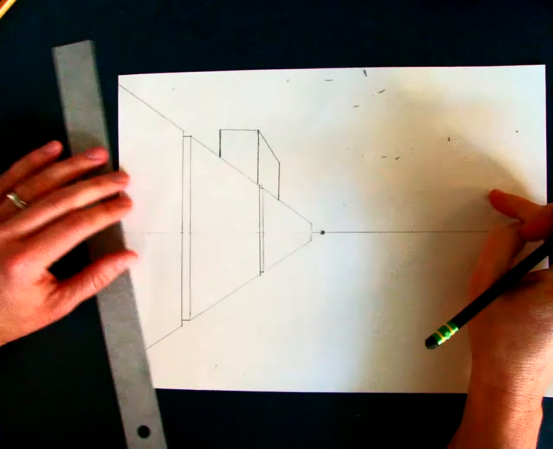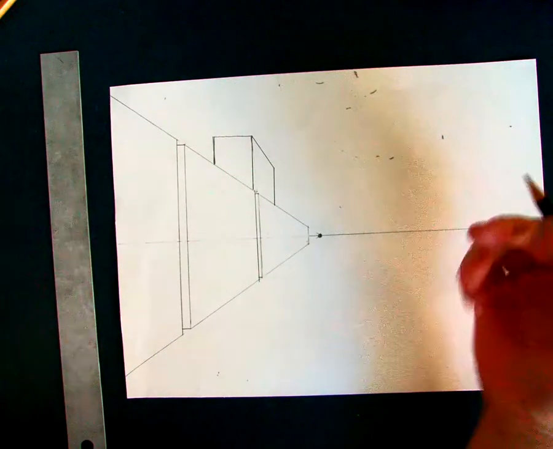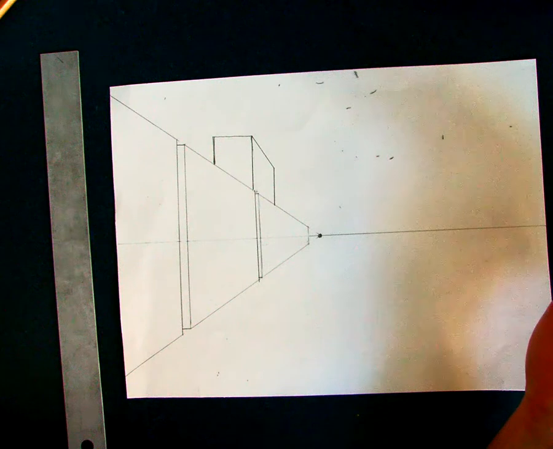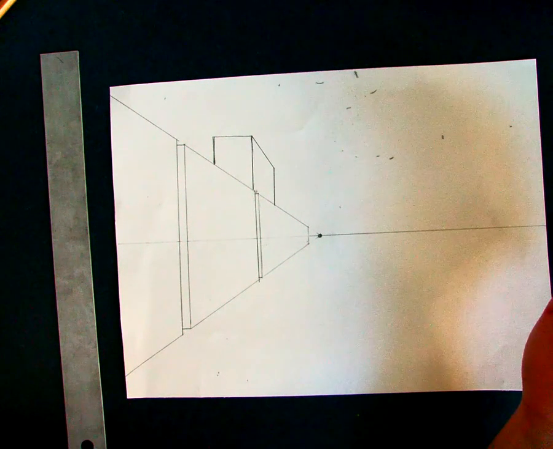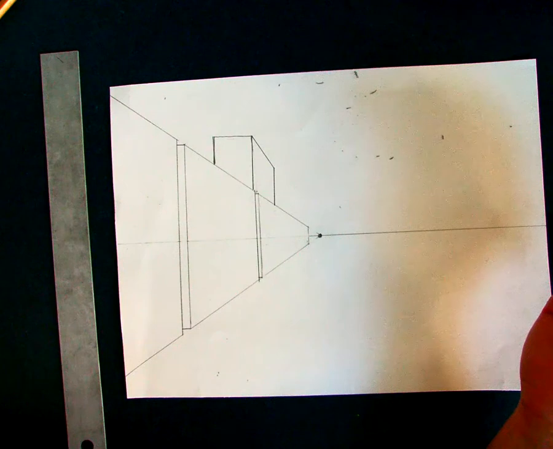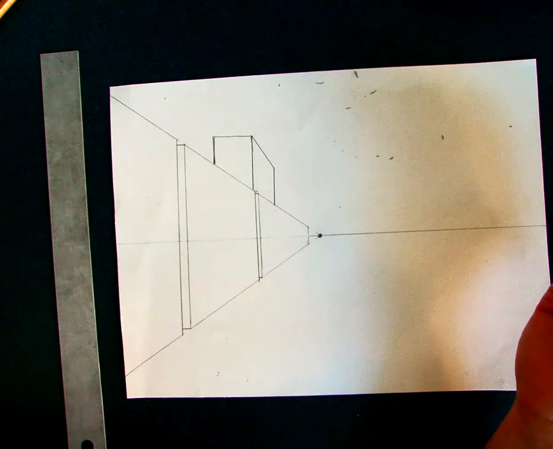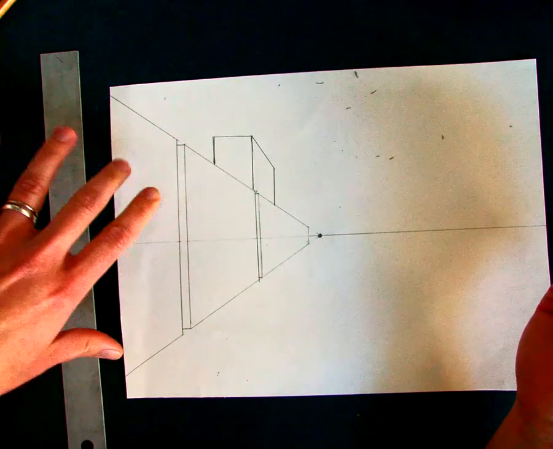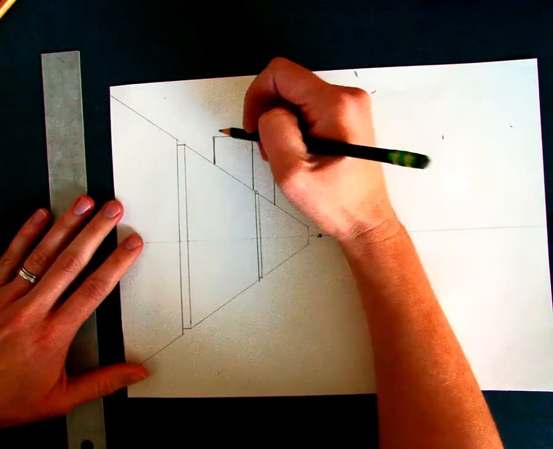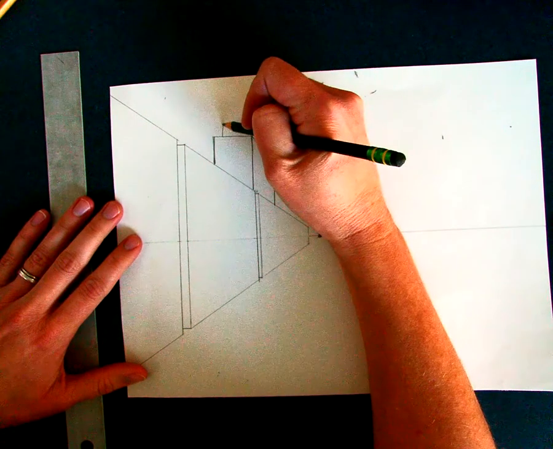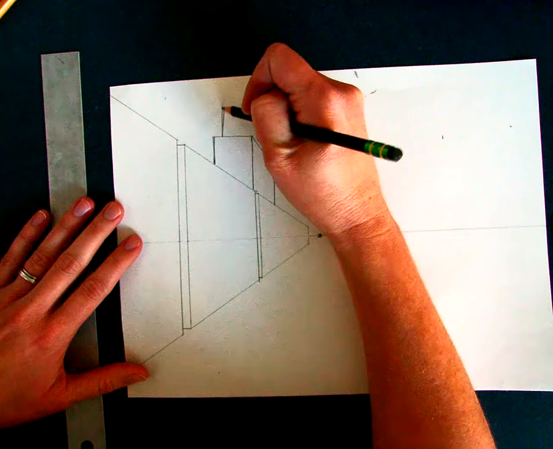So buildings can be constructed with boxes on top of boxes on top of boxes. If you think about the Sears Tower, which I know we're supposed to call Willis Tower now, that's just kind of like a bunch of boxes stuck together. So you can add more boxes on top of this box if you want this to look like a taller building.